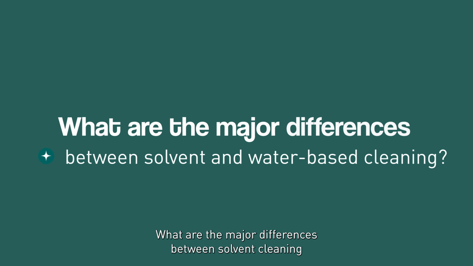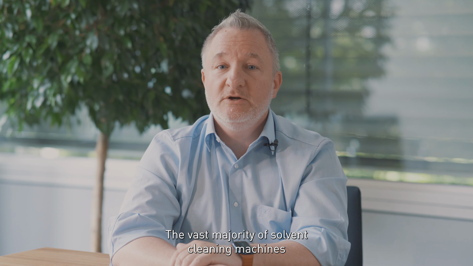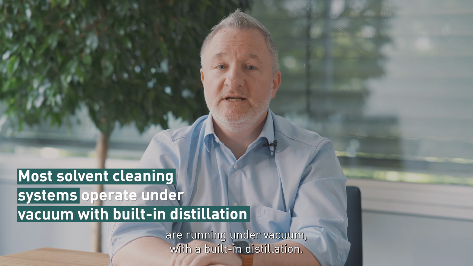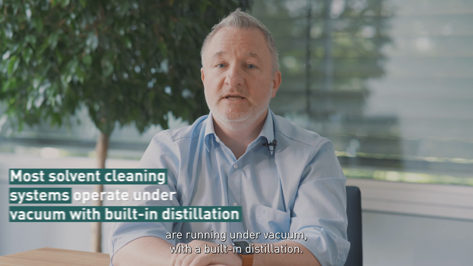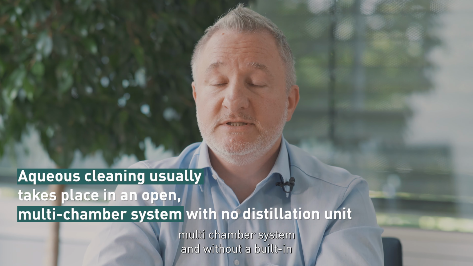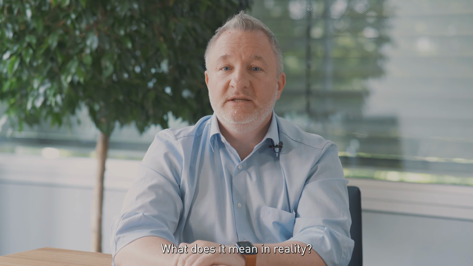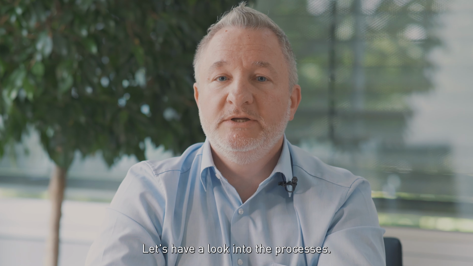What are the major differences between solvent cleaning and water-based cleaning? The vast majority of solvent cleaning machines are running under vacuum with a built-in distillation. Most aqueous machines are an open system, multi-chamber system and without a built-in distillation unit. What does it mean in reality? Let's have a look into the processes.